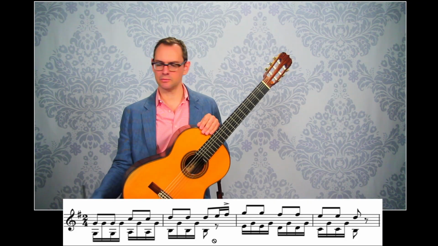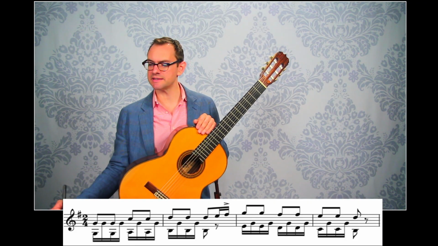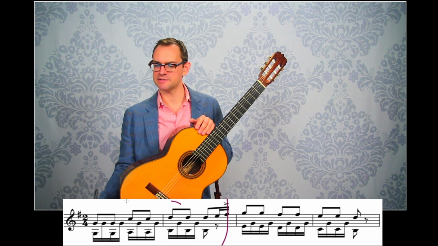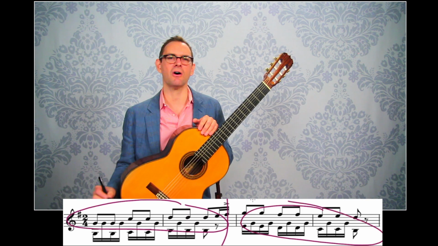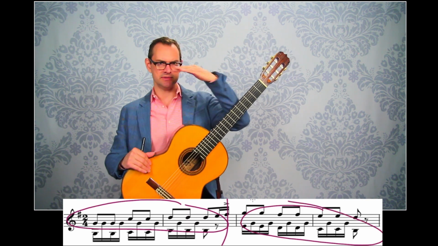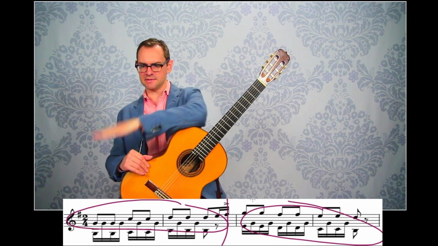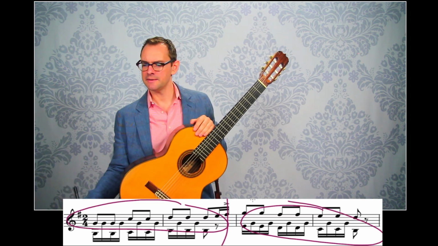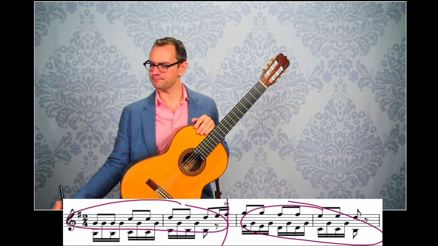Now with this one level of sound, you can also split this up so that this part is all loud, this part is all soft, or something like that. So you can contrast, and that's called terraced dynamics. This is loud, then it goes to this, then it goes to this, or however it works. So that's called terraced dynamics. And you can do it that way as well.